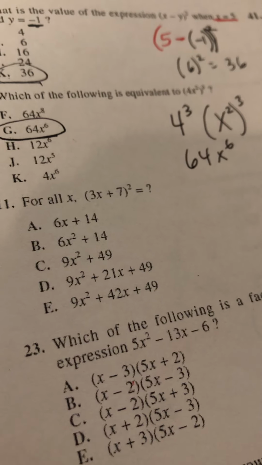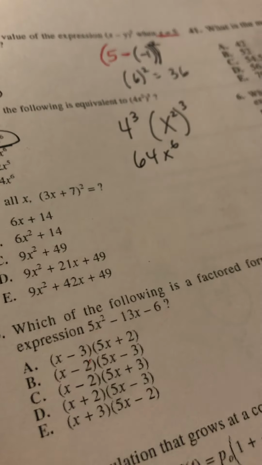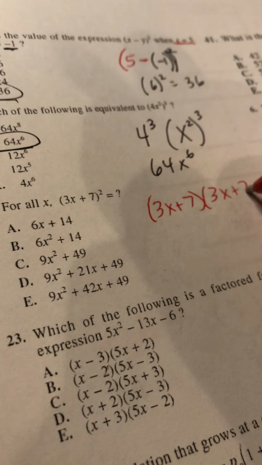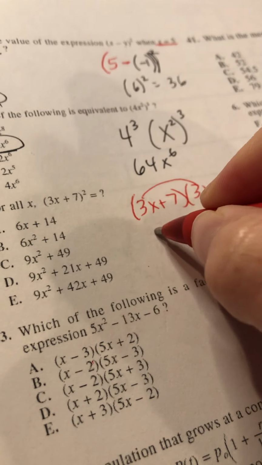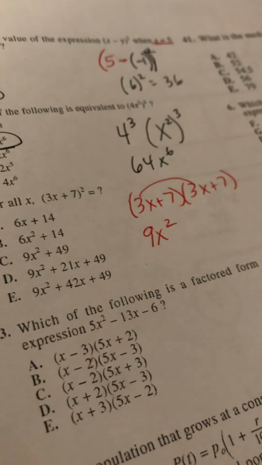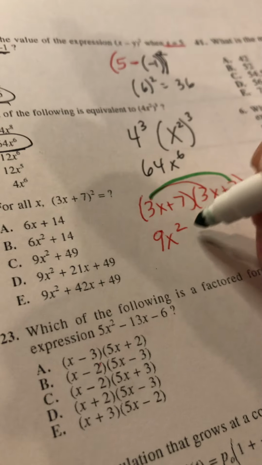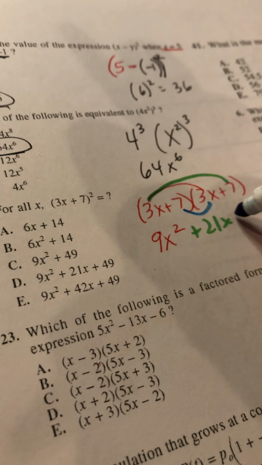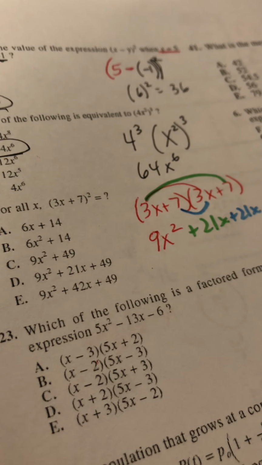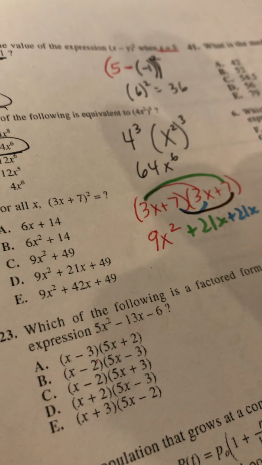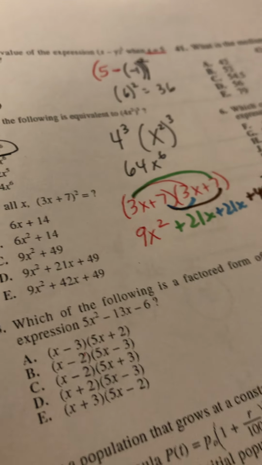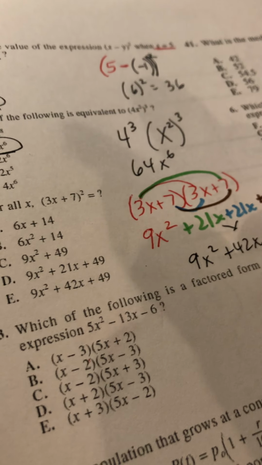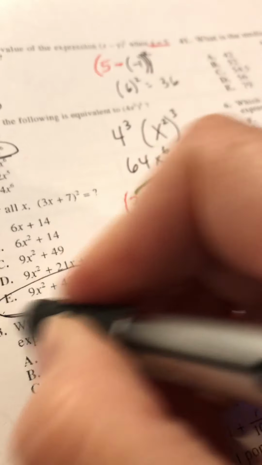Okay, this next one is what is this squared? So I hope you know that squared means I'm going to write it twice. And so 3 times 3 is 9x squared. 3 times 7 is 21x. 7 times 3 is 21x. And then 7 times 7 is 49. And then because these are like terms, we can put these together. So 9x squared plus 42x plus 49 makes it E.